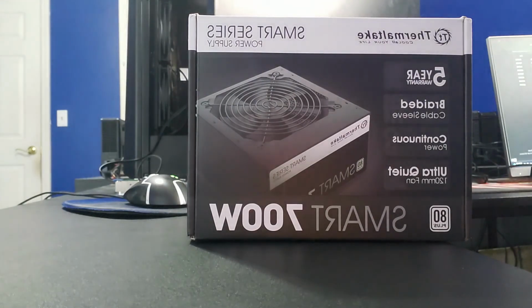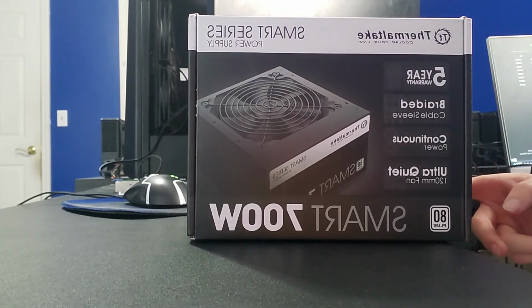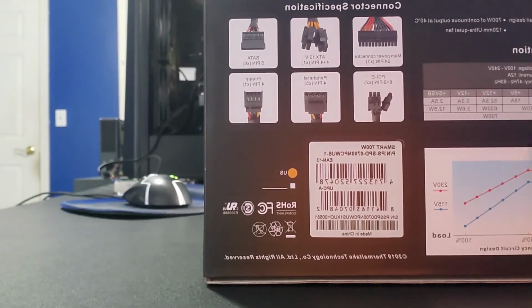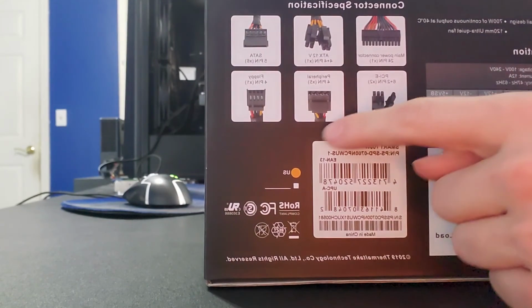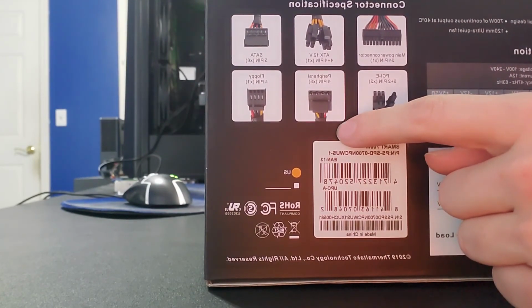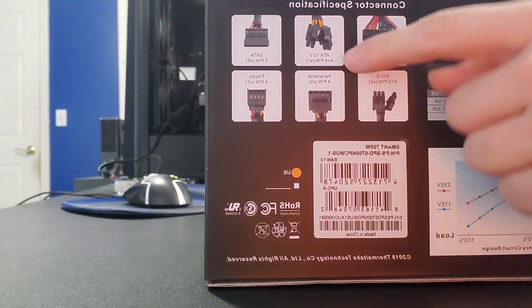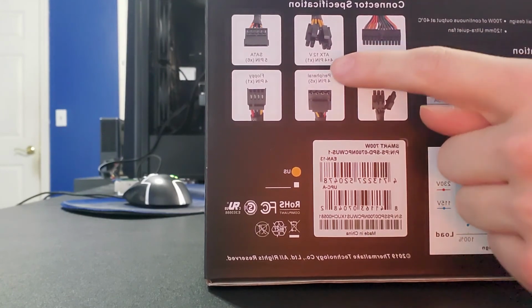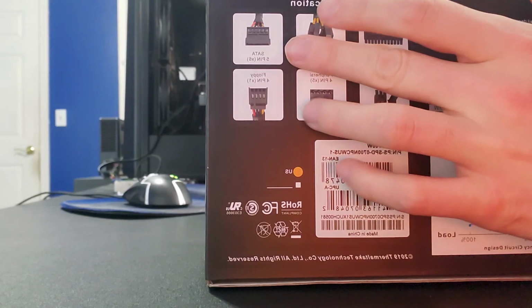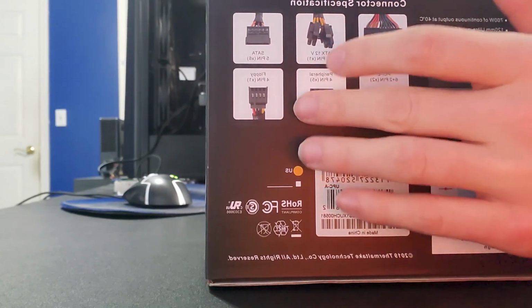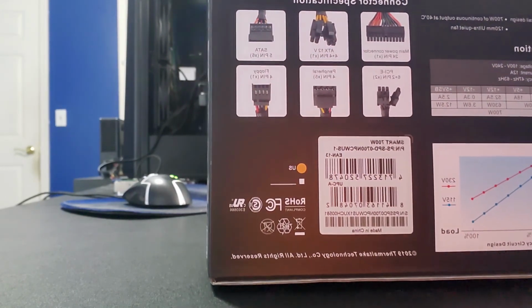And with the power supplies come different connectors. So right here we have the 24 pin, we have the PCIe, we have the Molex ones here. That one can be used for graphics cards or processors. And then right here is the SATA, and then floppy no one really gives a crap about.